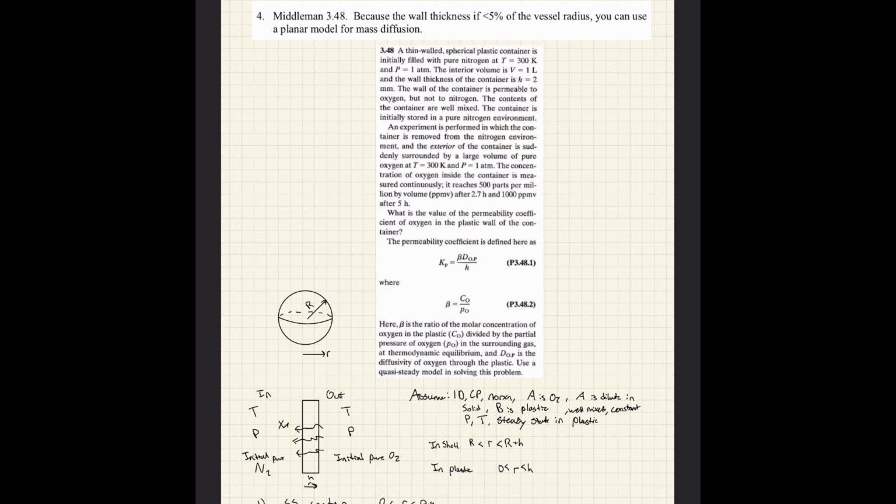An experiment is performed in which the container is removed from the nitrogen environment and the exterior of the container is suddenly surrounded by a large volume of pure oxygen at temperature 300 Kelvin and pressure 1 atmosphere. The concentration of oxygen inside the container is measured continuously. It reaches 500 parts per million by volume after 2.7 hours and 1,000 parts per million by volume after 5 hours. What is the value of the permeability coefficient of oxygen in the plastic wall of the container?